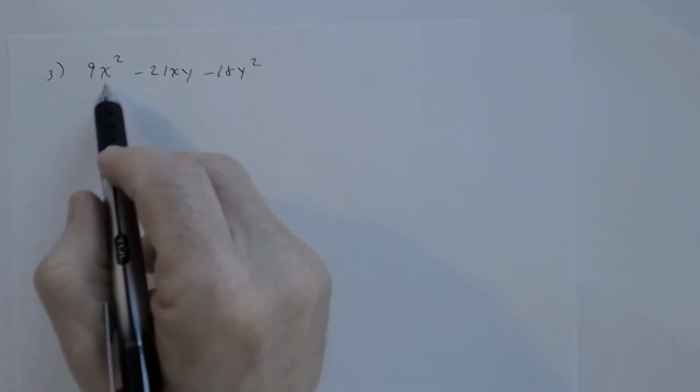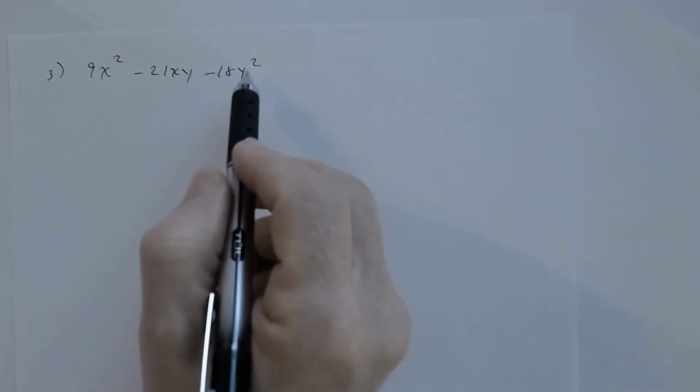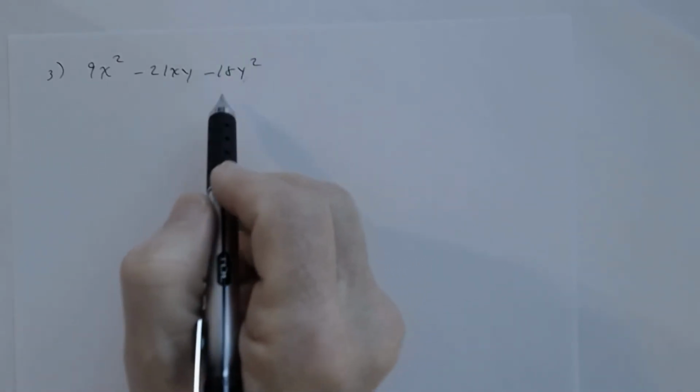Okay, now notice though that x squared is listed first. So just make sure, since x squared is listed first, that your second term is x, and the last term does not have an x in it.